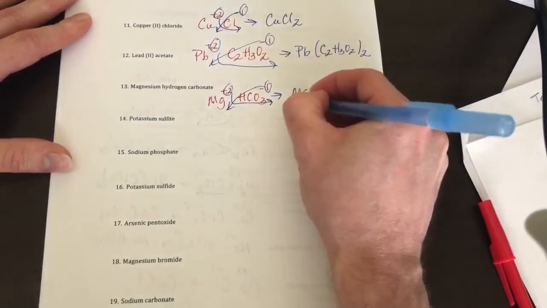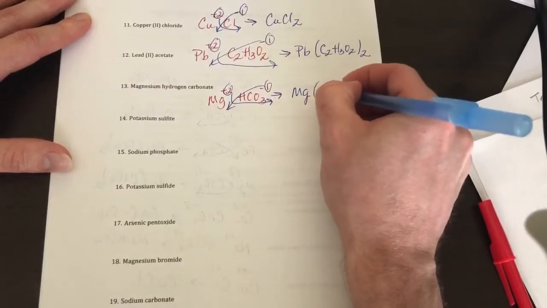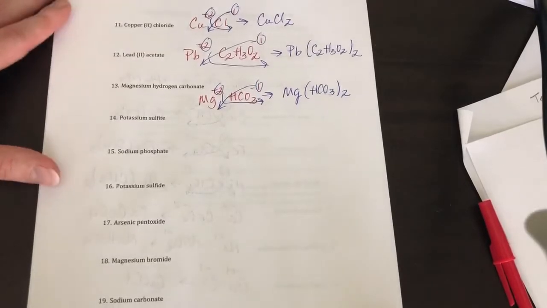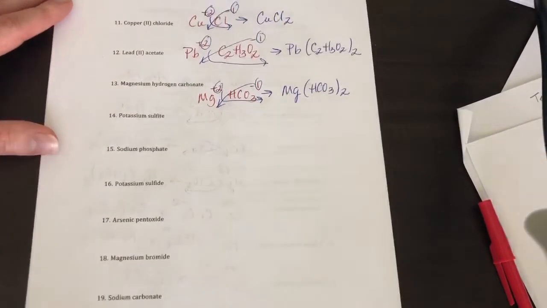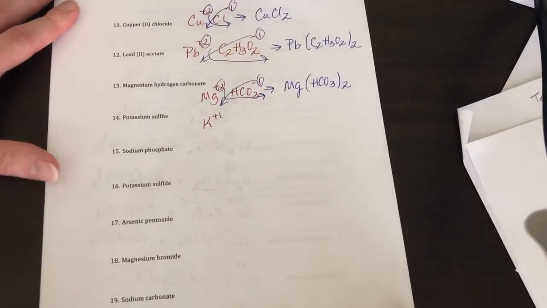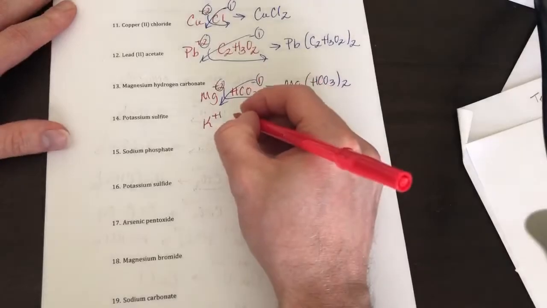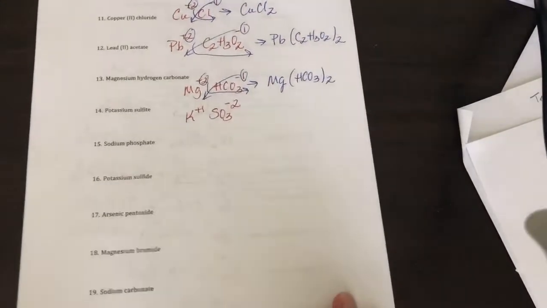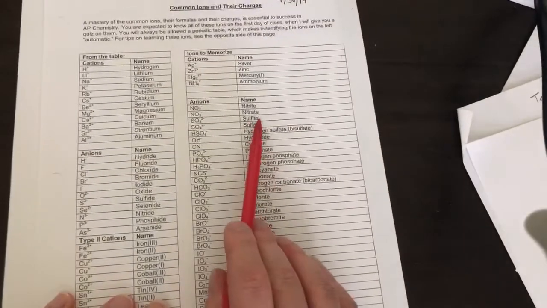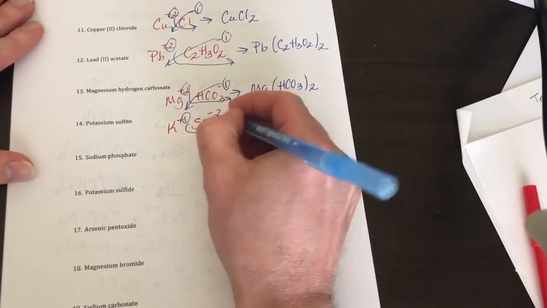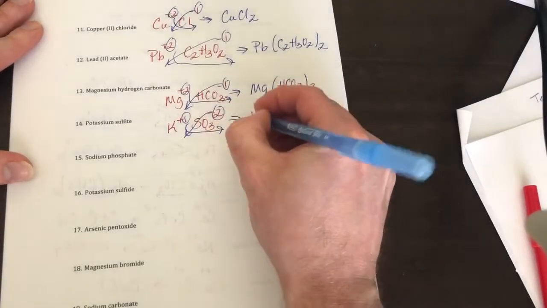So this becomes MgHCO3 2. Okay, so we have to keep our polyatomic ions together. The symbol for potassium is K. K is in group 1, so it has a +1 charge. Sulfite is SO3 with a -2 charge. We're getting that from our ion chart. They're not equal and opposite, so we have to crisscross.